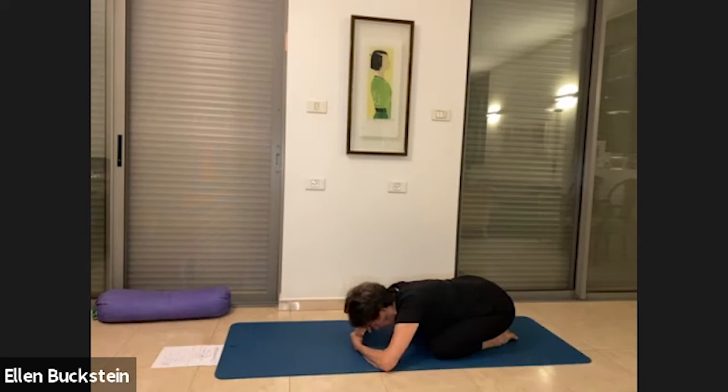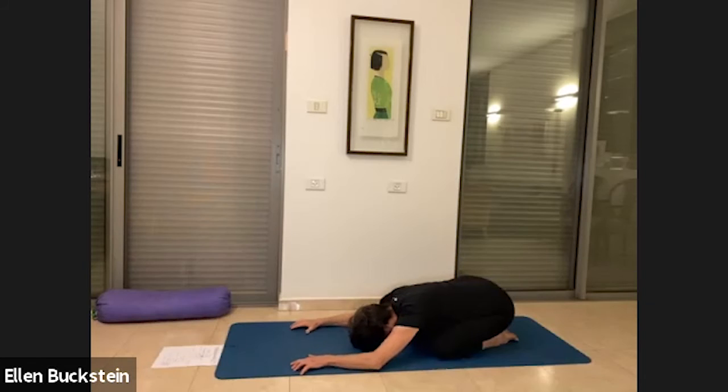So let's send our attention to the area of the mid-spine and feel that area lengthening. Even if we're using our fists to stack to support the forehead, we don't want to have an extension in the neck. The whole spine follows the same line from the tailbone right up to the crown of the head. Okay, so don't use more support than you need. If you don't need support here, don't use support here.